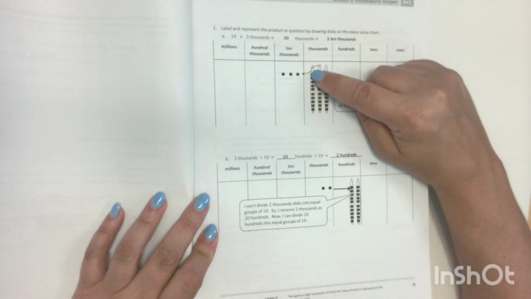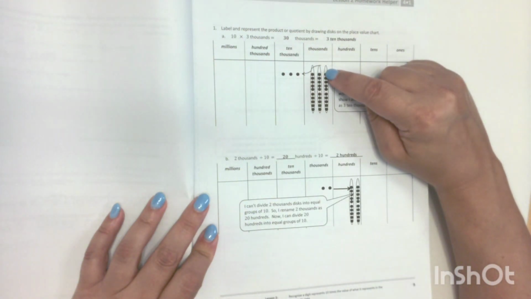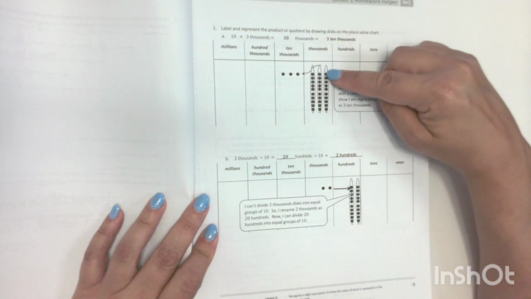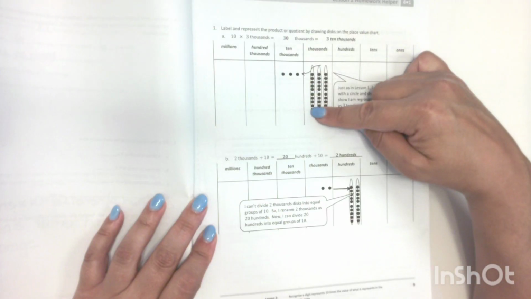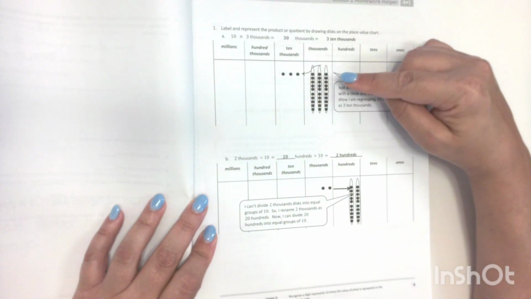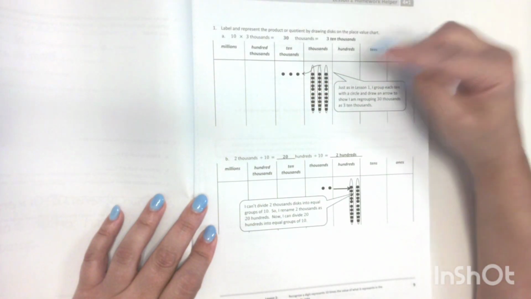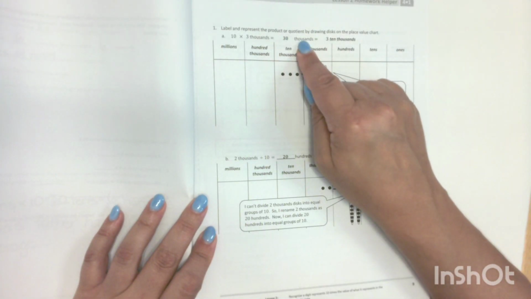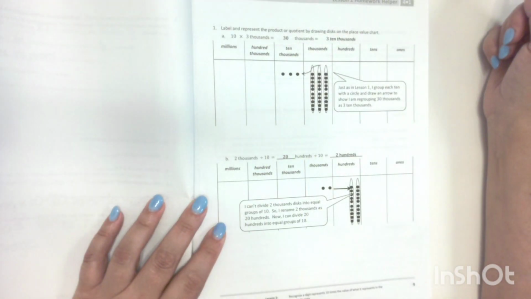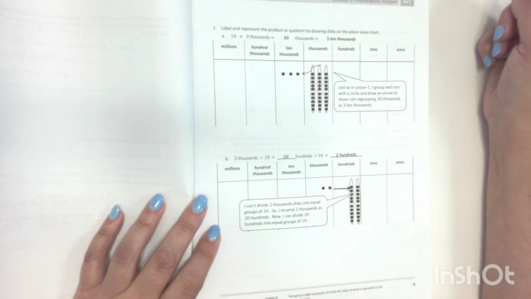So there's 3 discs in the thousands place on the top row. And for 10 times 3,000, that means to make each one into a column of 10. Okay? Then you count how many thousands are there? 10, 20, 30. Fill in 30 thousands. This is unit form. Then it's time for regrouping, bundling, and composing.